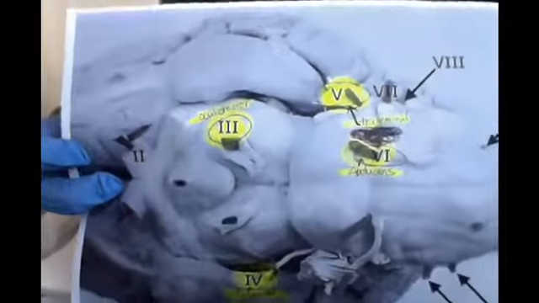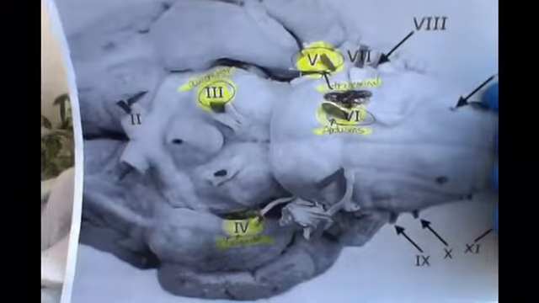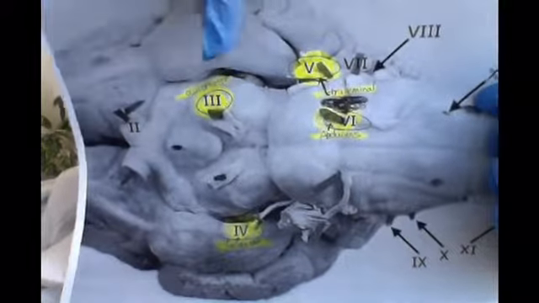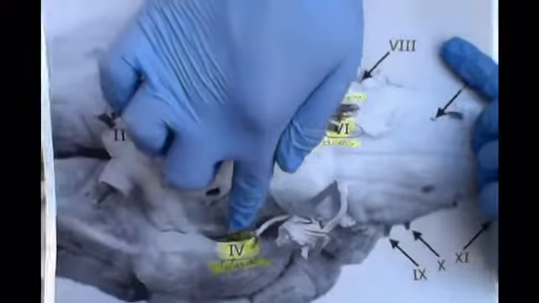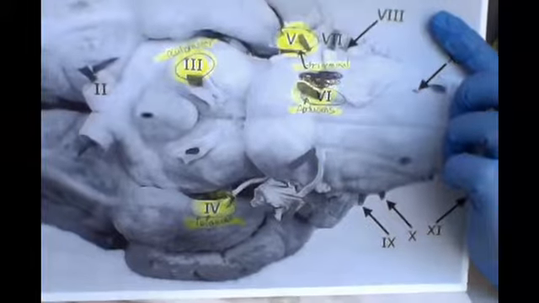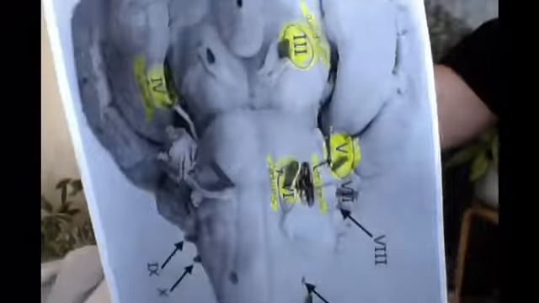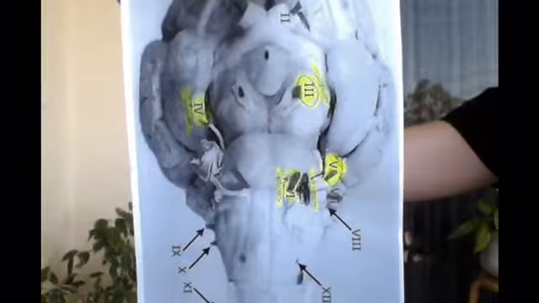Looking again at a better picture, blown up, as I showed the 3rd cranial nerve, and down here we have the 4th, 6th, and 5th nerves, and I showed them this way. Those are the cranial nerves.